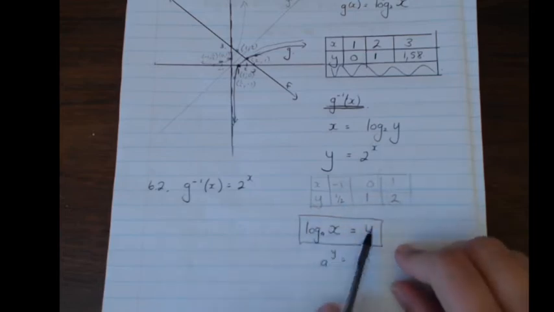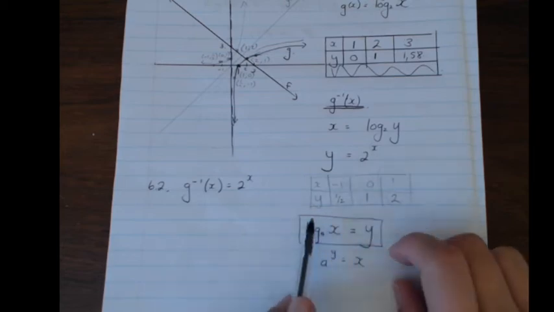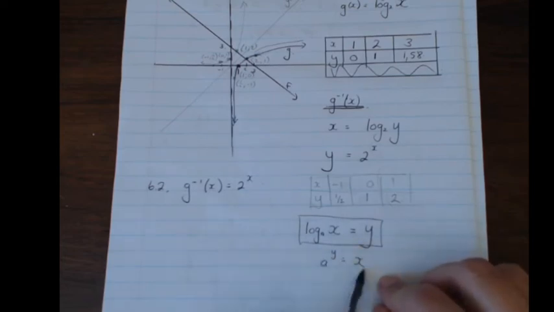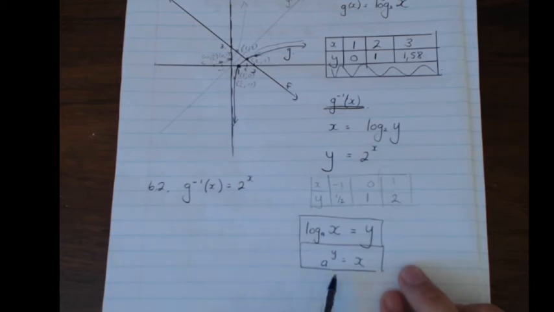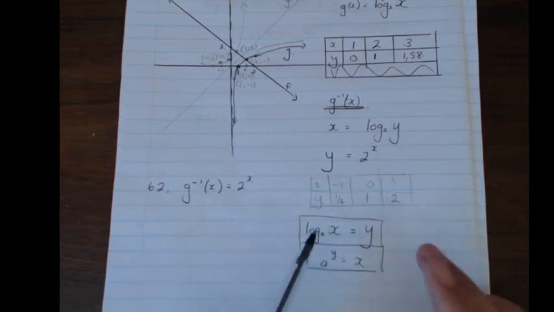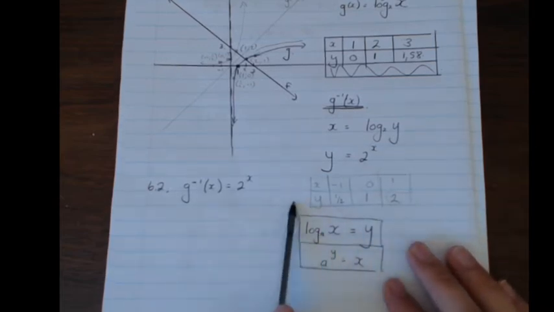You see a^x = y, now it's a^y = x without the logs. So if you just swap those two and take the log away, this is the definition of a log. This translates to that, and I can use logs to solve exponential equations. So this is the definition.